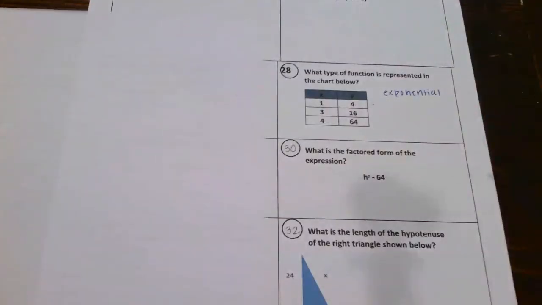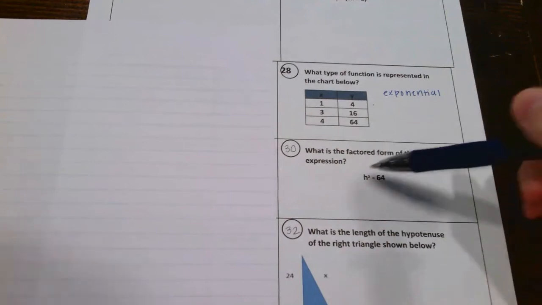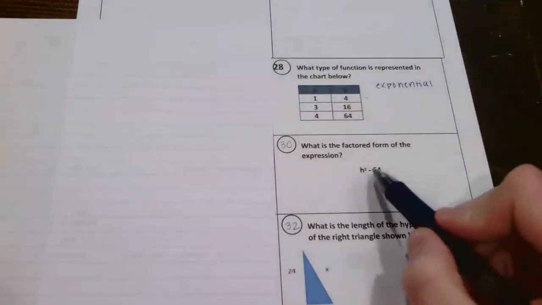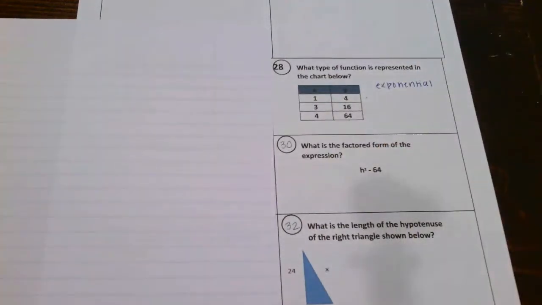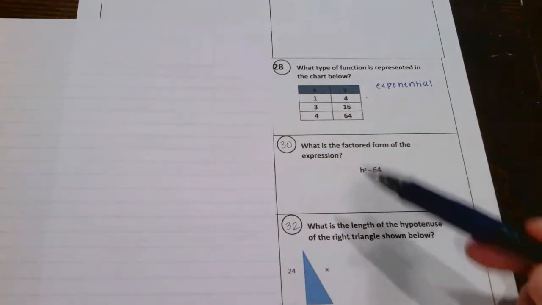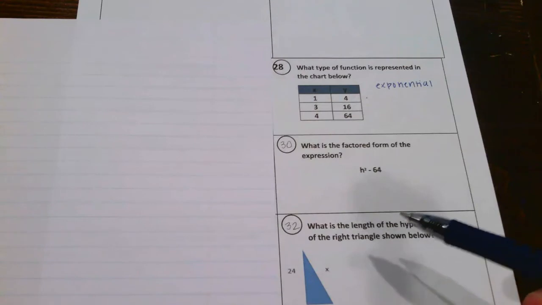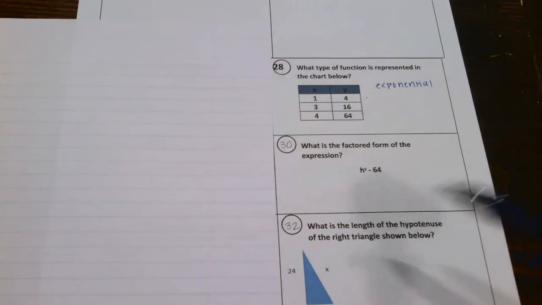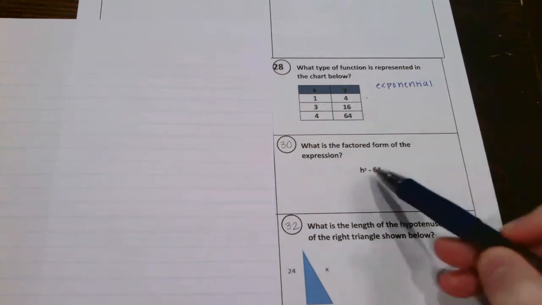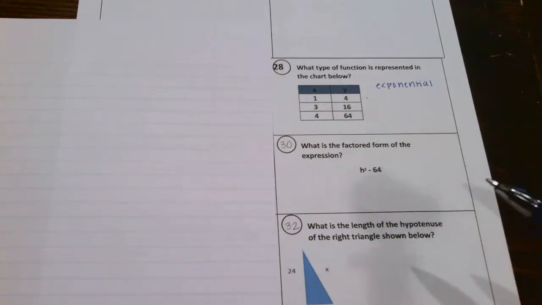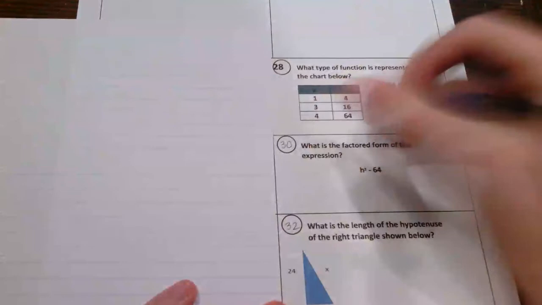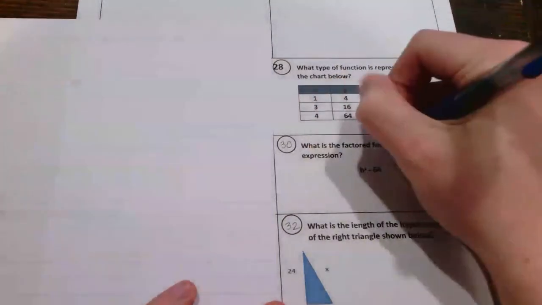Now, number 30. What is the factored form of the expression? So h squared minus 64. If you'll notice, there's no single x value here. So when that happens, we look and see if the constant is able to be square rooted. The square root of 64 is 8. And the square root of h squared is h.